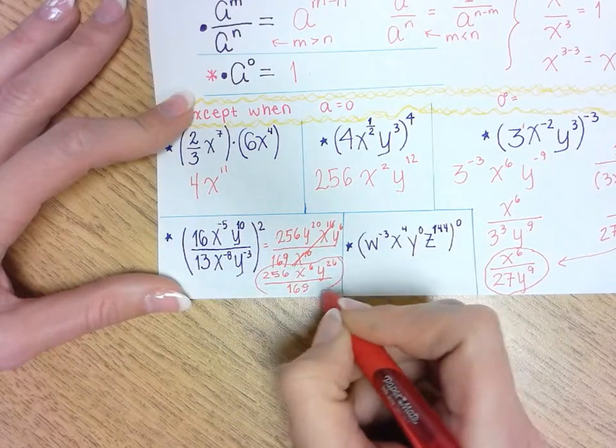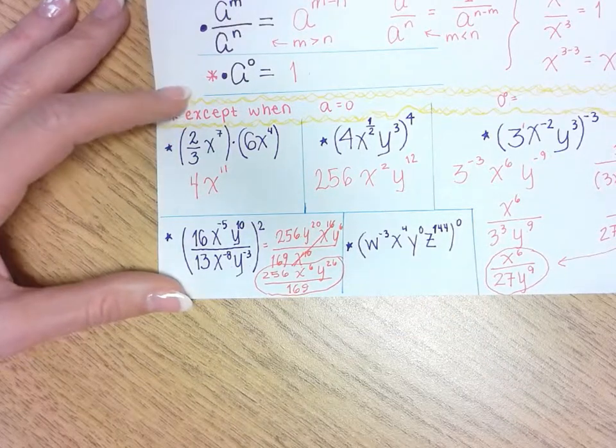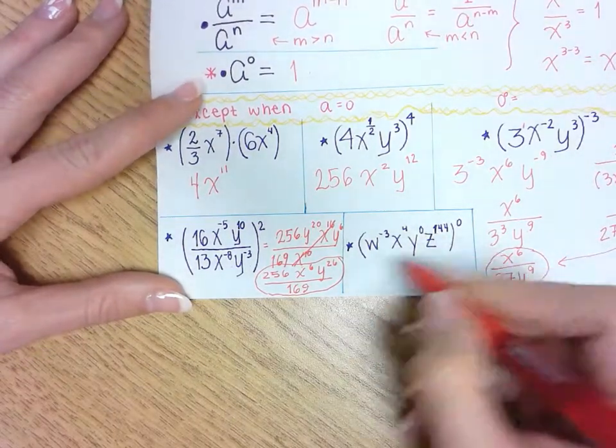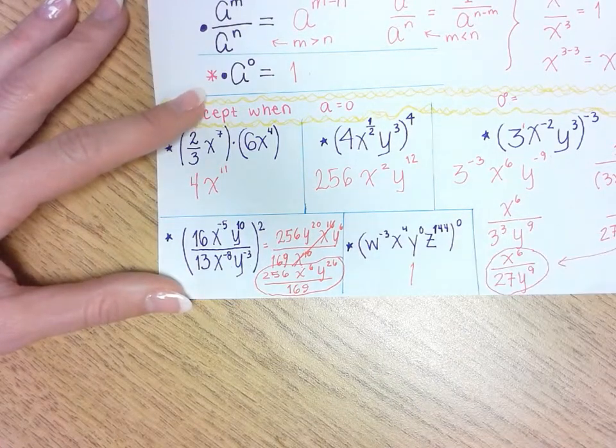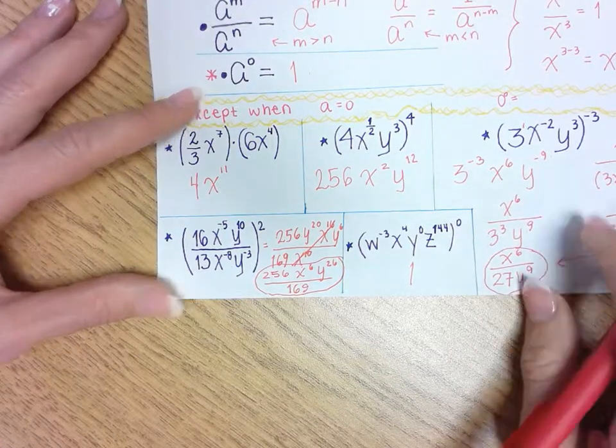So these are all examples for our notes or to warm us up, okay? Here, really doesn't matter. Anything to the 0 power is 1, and we're done. All right, next thing.